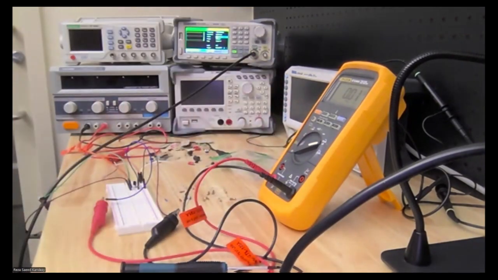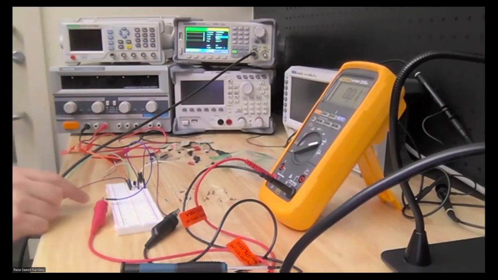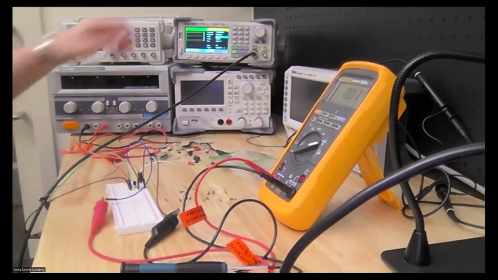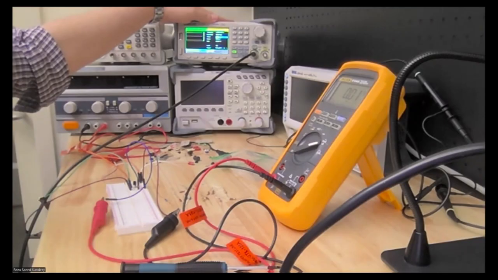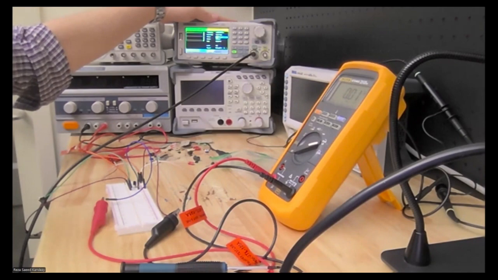Now, since I didn't have a 1 ohm resistor, I used a potentiometer, and before I connected it, I set it to 1 ohm. So we have the circuit. Now I have only one DC source, so I'm going to use that for the voltage between drain and source. And for the gate and source, I am going to use the function generator, and I am choosing a square wave.